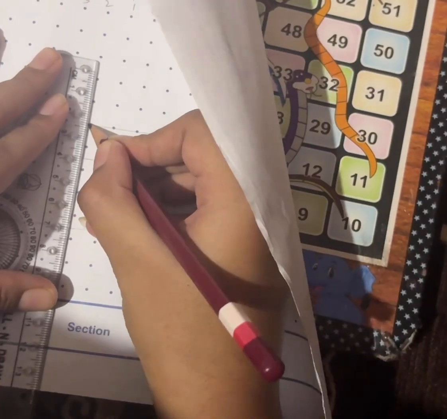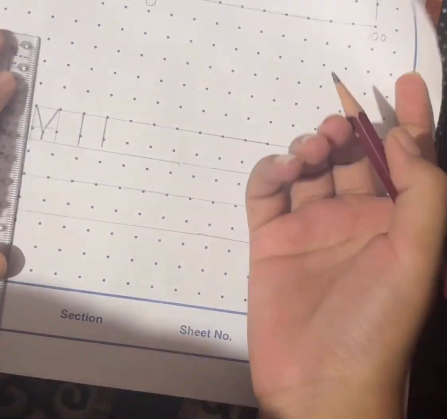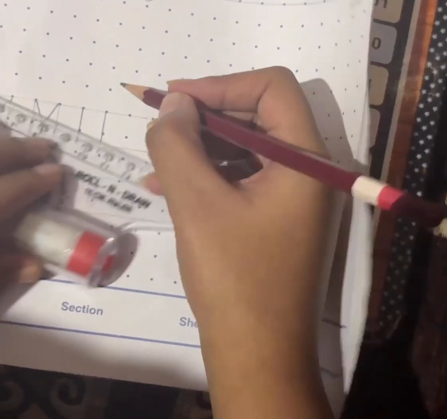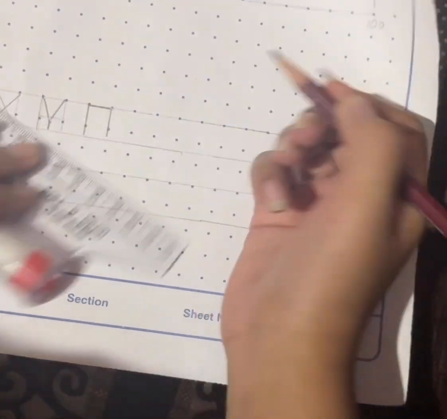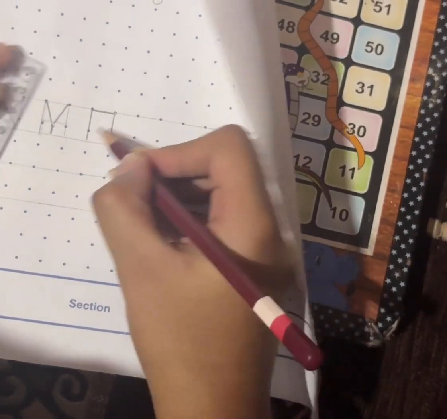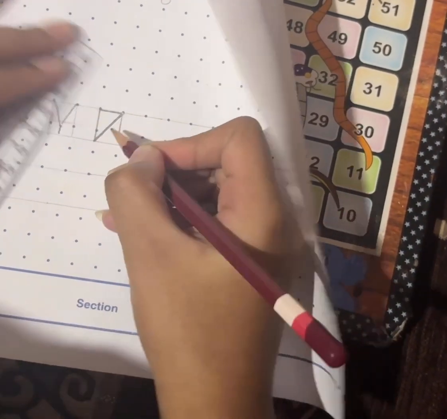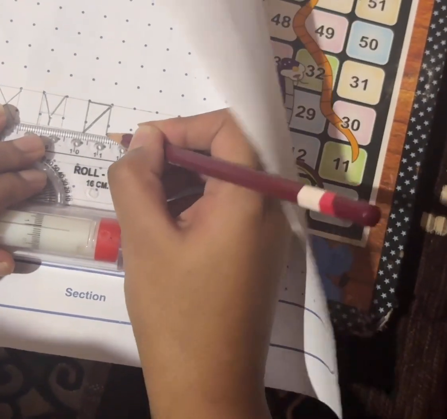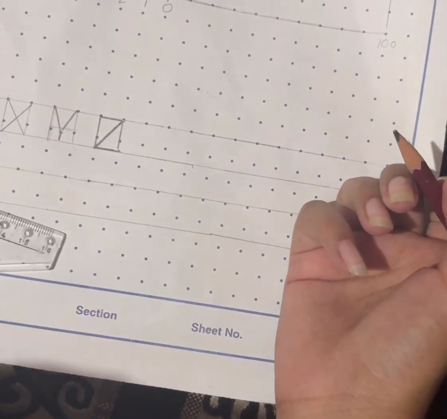After that we have Z. Z is very easy. There is nothing. After taking two lines you have to make a line like this. After making this line you have to join this line to this end like this, and from this end to this end you have to take a line like this. So this is our Z.